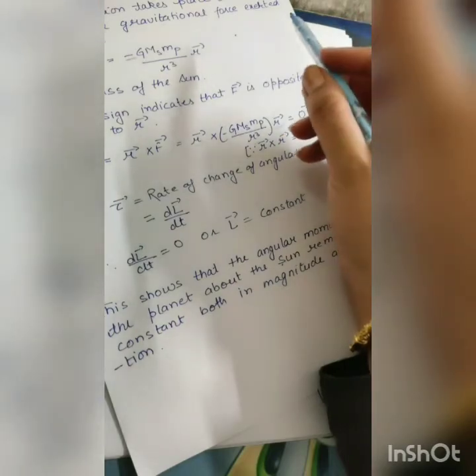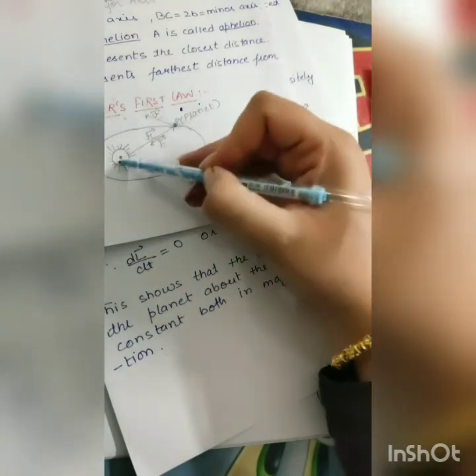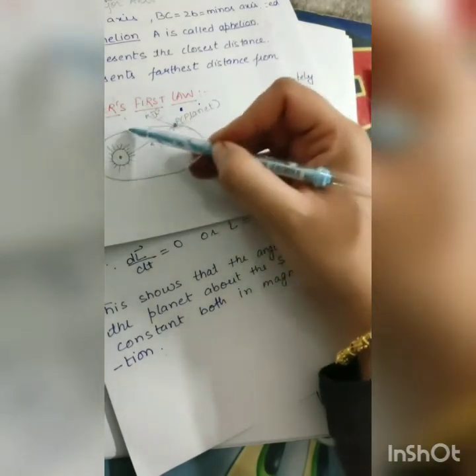Let me explain the derivation once again. To prove the first law of planetary motion, we just have to prove that the angular momentum of the planet remains constant. So let us start again. We have drawn this diagram. This is an ellipse and the sun is at one of the foci of the ellipse.